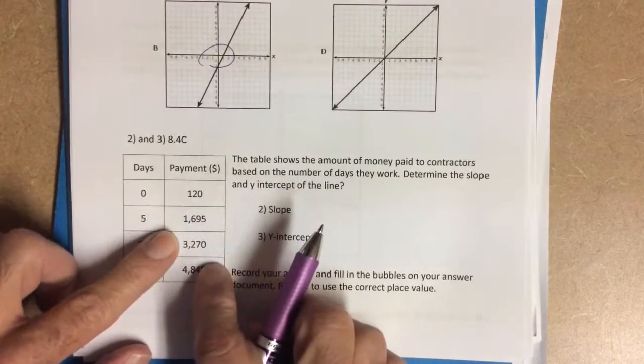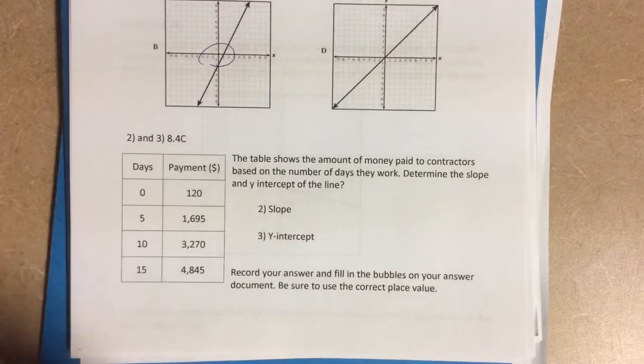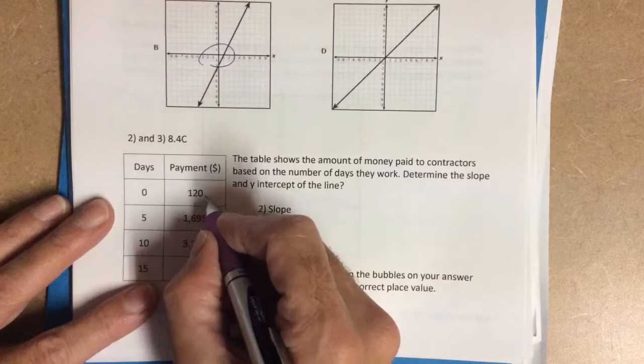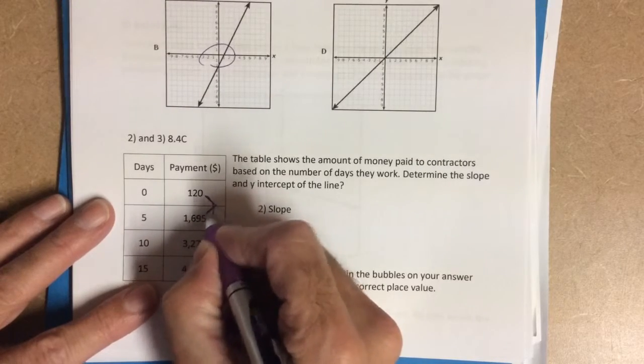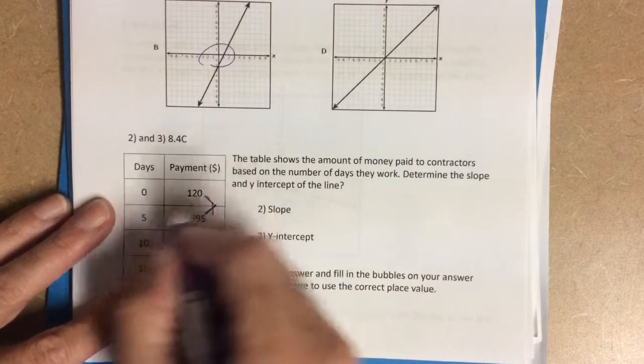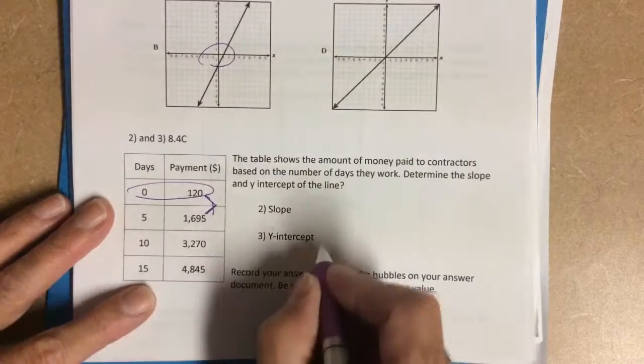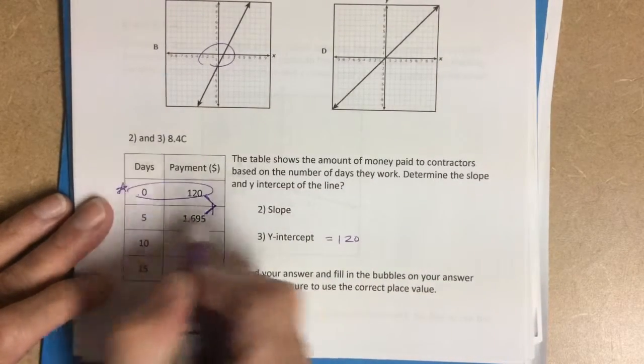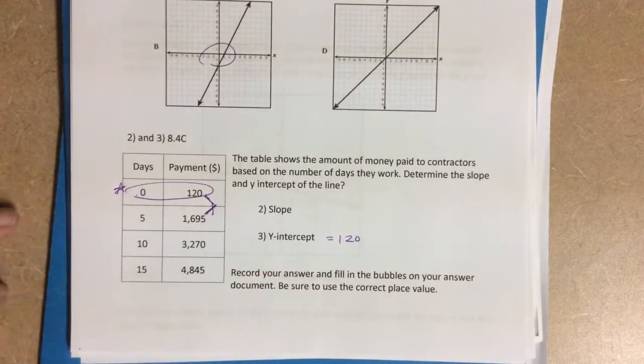You could have entered these in your calculator and done stat edit. I think a couple people missed. Or you could have gone old school and done some subtraction. Here is the y-intercept right there, 120, staring right at it. When x is 0, y is 120.